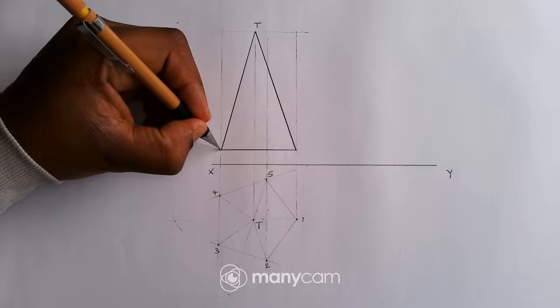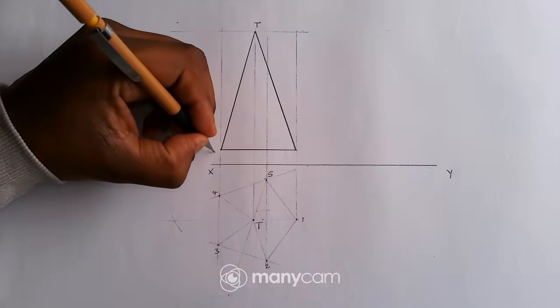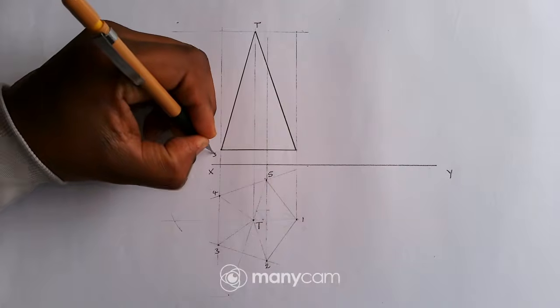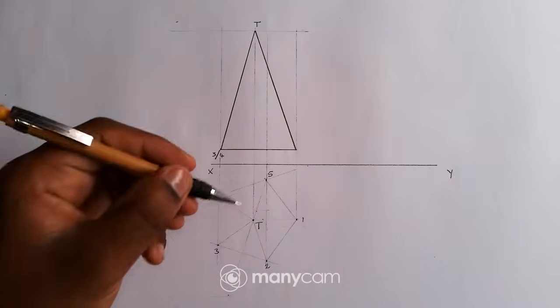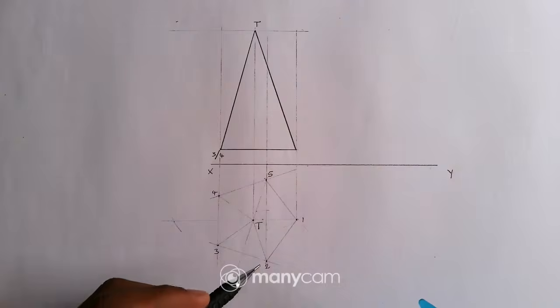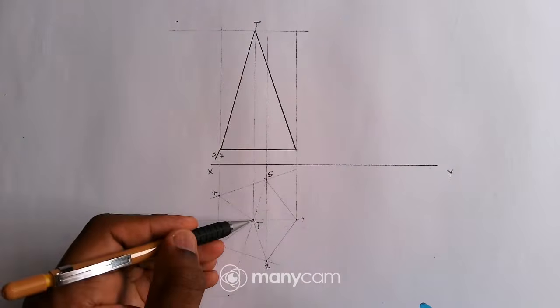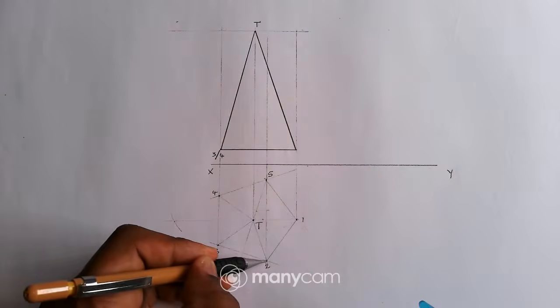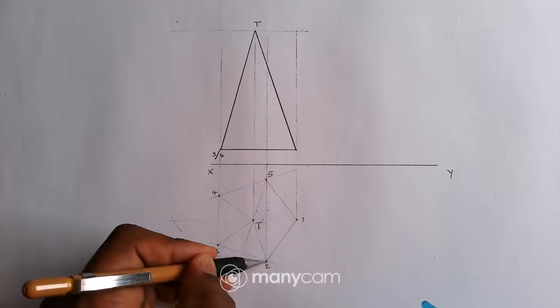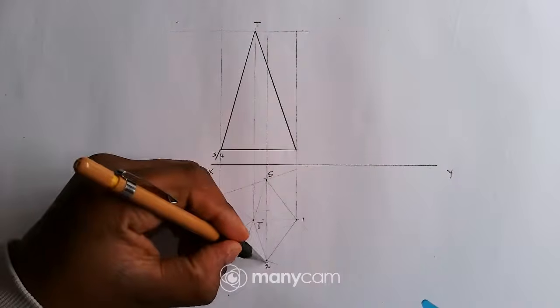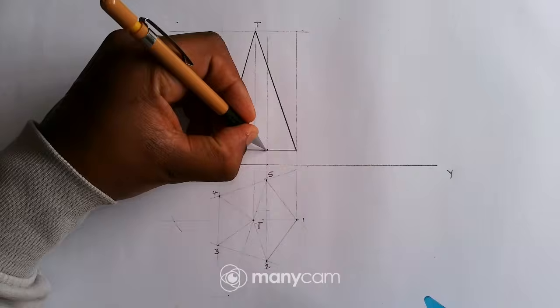So that means at this point I have 2 points, which is 3 and 4, right? Okay, and then this side I'll see this line T2, right? So on this line I have T2, right? So 2 will be right there, and also 5 will be right there.